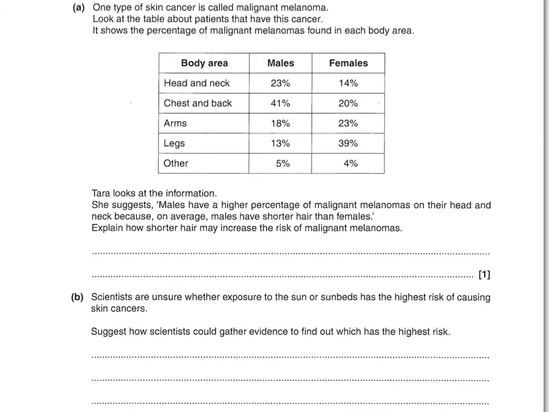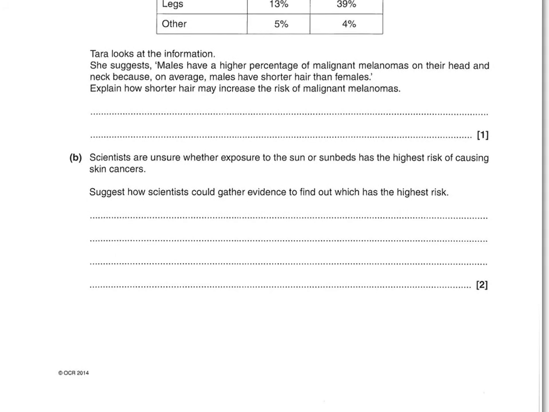Scientists are unsure whether exposure to the sun or sunbeds has the highest risk of causing skin cancers. Suggest how scientists could gather evidence to find out which has the highest risk. So any 2 of these points, you could say they could survey people, you could get a large sample size, you could talk about if you just survey lots of people, that gets you both marks.